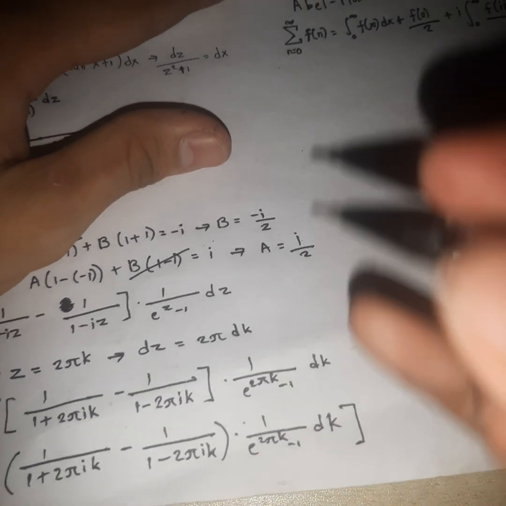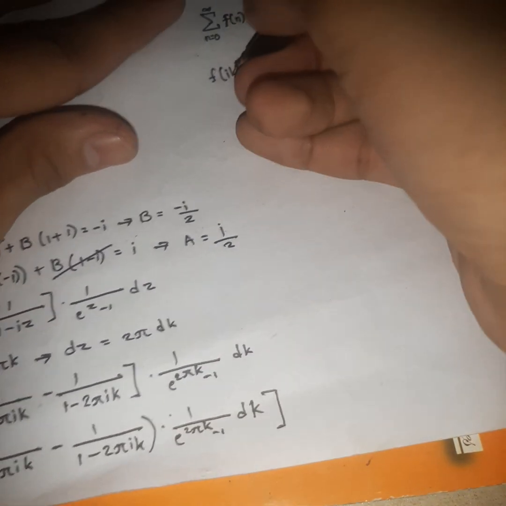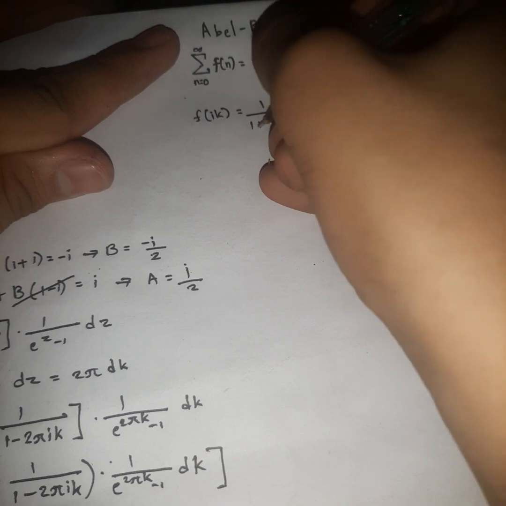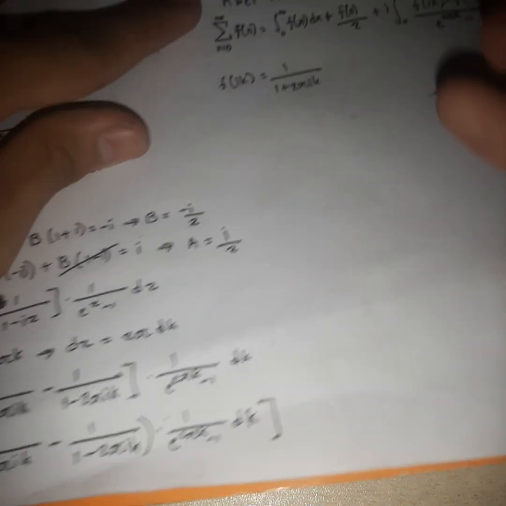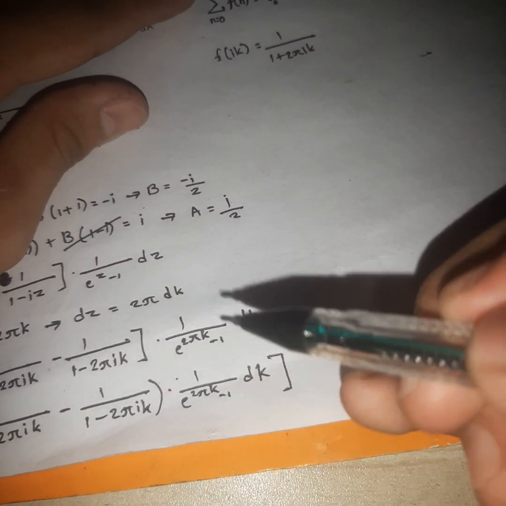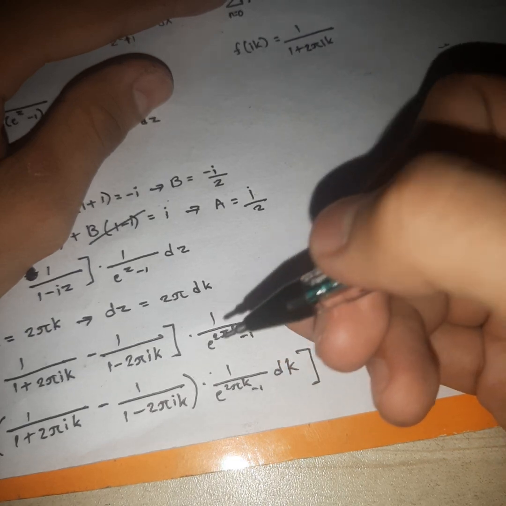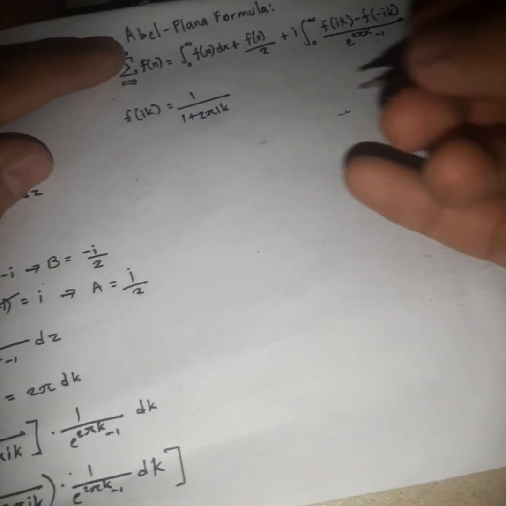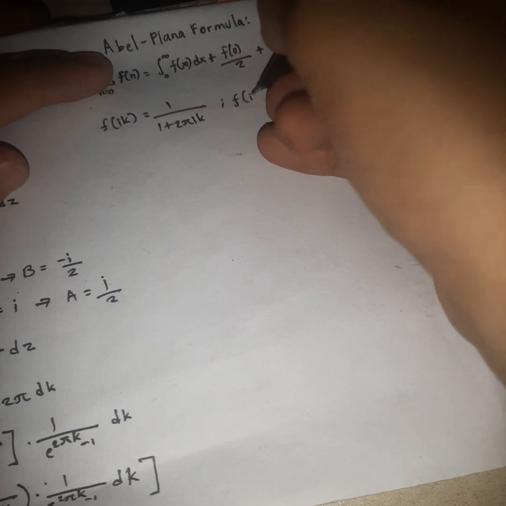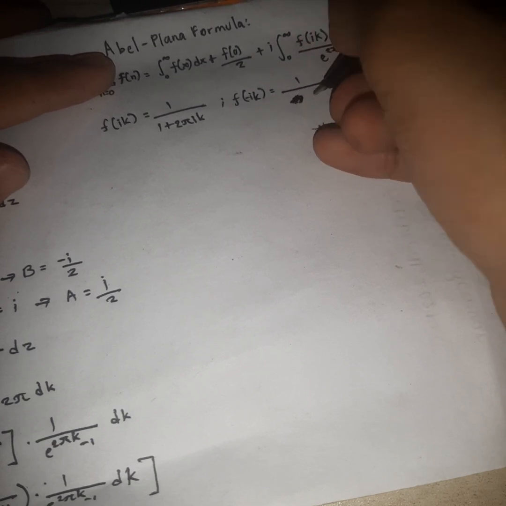Our function f of ik will become 1 over 1 plus 2 pi ik, and f of negative i times k will be this term: 1 over 1 minus 2 pi i k.